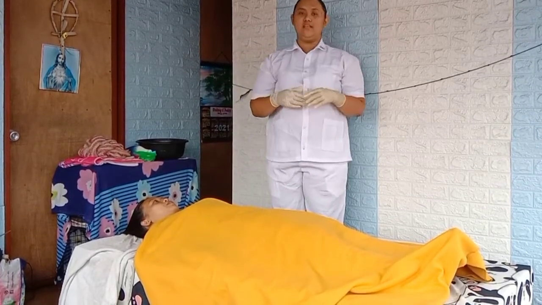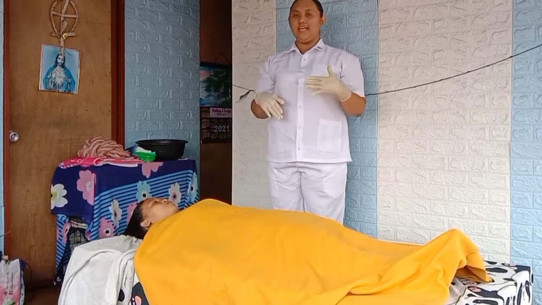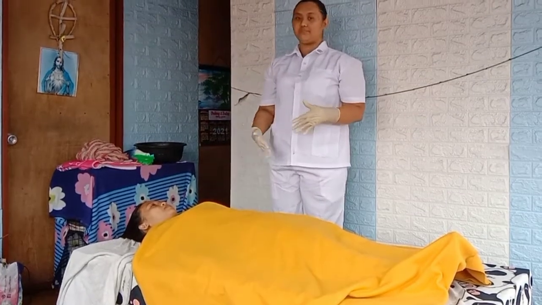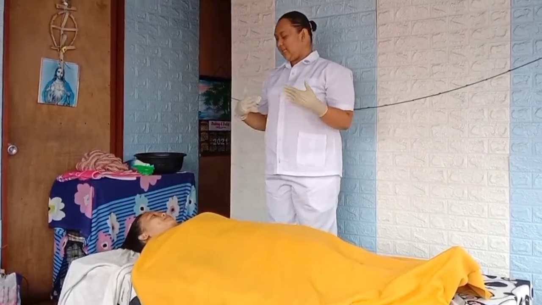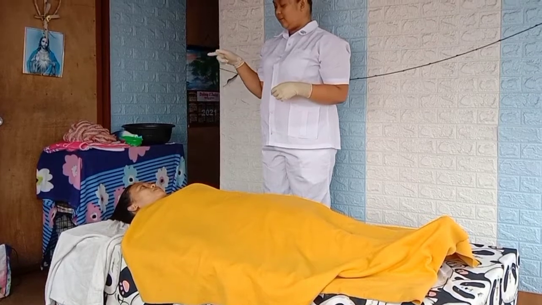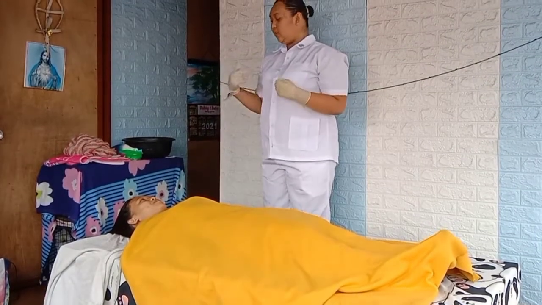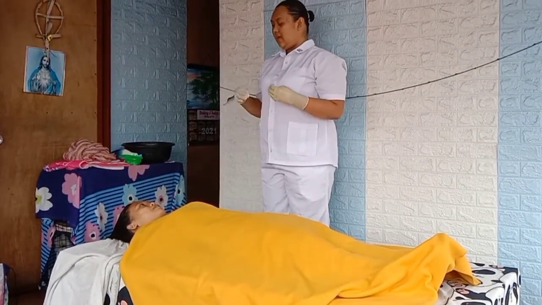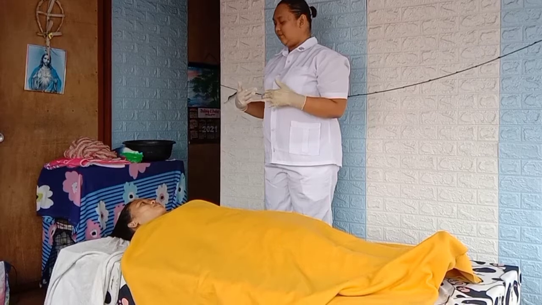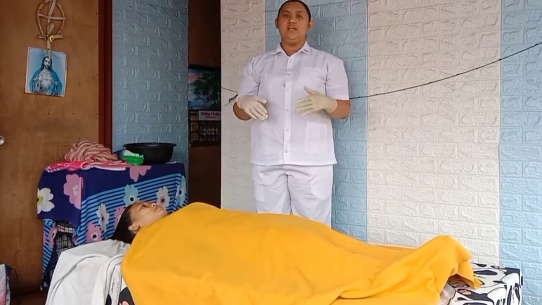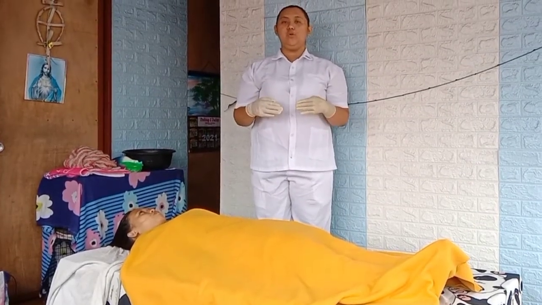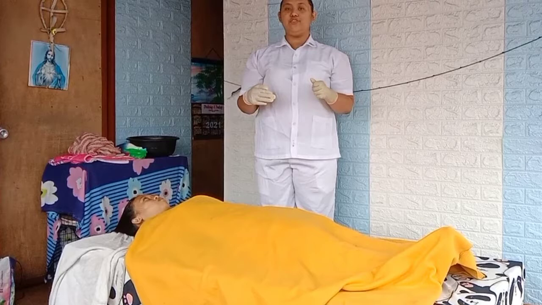I am going to head out now and let you have some rest. Okay, if you need anything, don't hesitate to push that button, okay? It signals that you want something from the nurse, and by that time I'll be here and provide your needs, okay? After doing the procedure, I am going to proceed to doing the aftercare of the equipment that I have used.